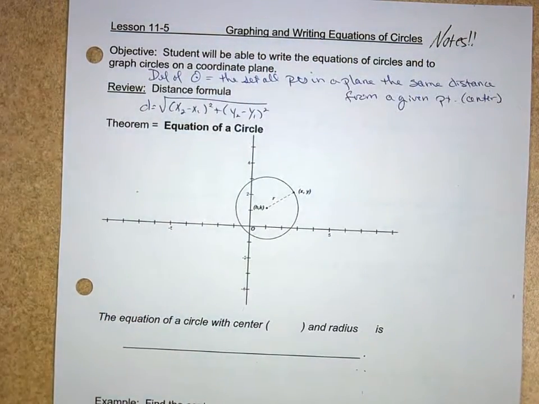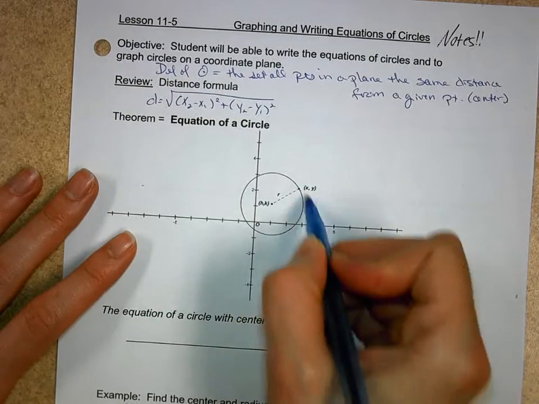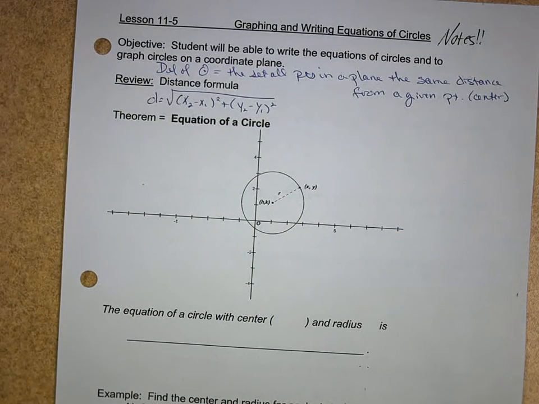Now, when we have a circle, we have a couple different labels, okay? X and y are any point that's on the circle. H and K are given as the x and y coordinates for the center of a circle. Now, if you ask me why, I have no clue. Okay, someone picked H and K, and you'll use those throughout with conic sections and algebra 2 and things. So we just go with it after a while.